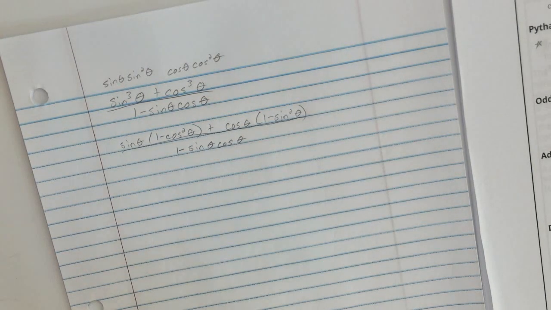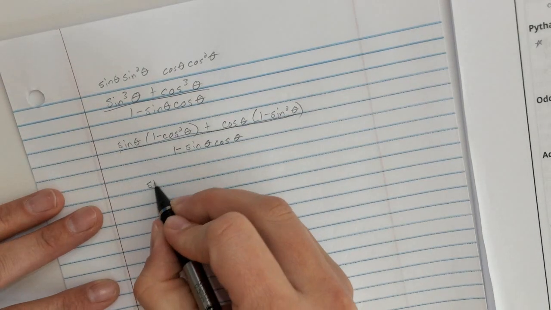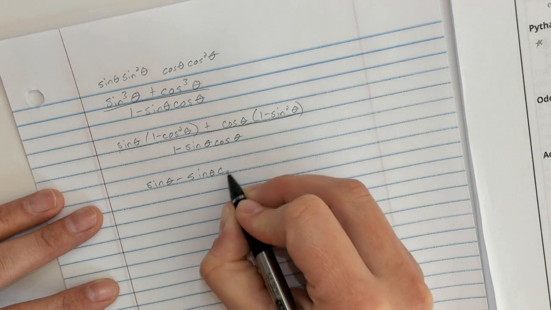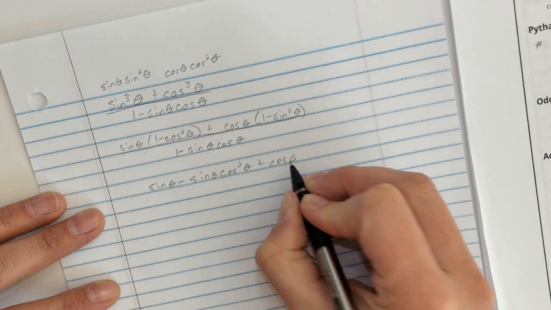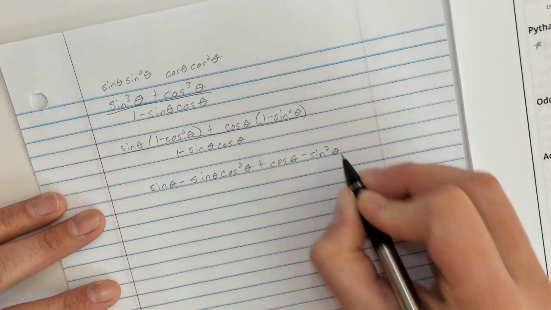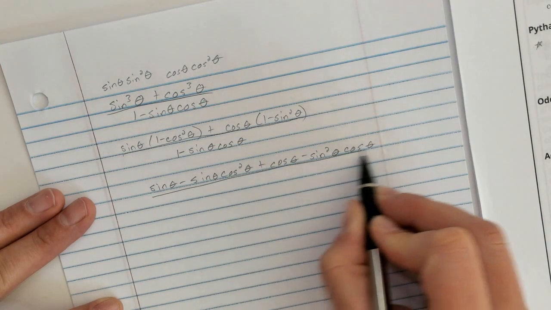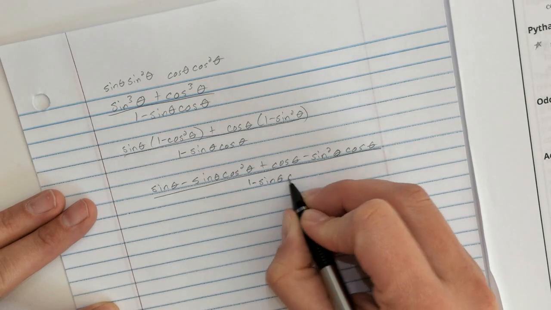It's funny, when you go back and do the same problem, sometimes you see a little bit faster way, but I'm going to continue it on this way. But anyway, so sine of theta minus sine of theta cosine squared of theta plus the cosine of theta minus the sine squared of theta cosine of theta. Ugly, I know, but it'll work out here in a second, I promise.